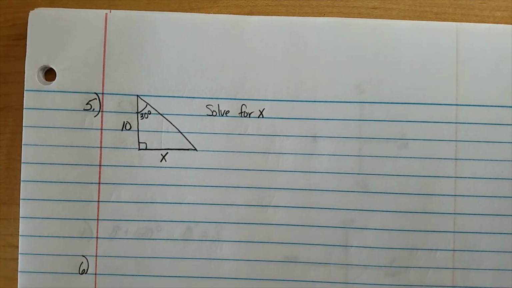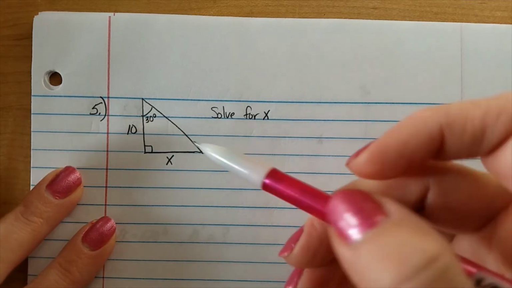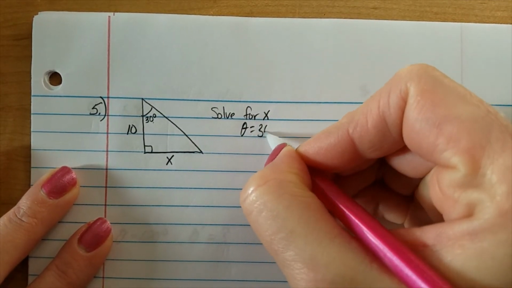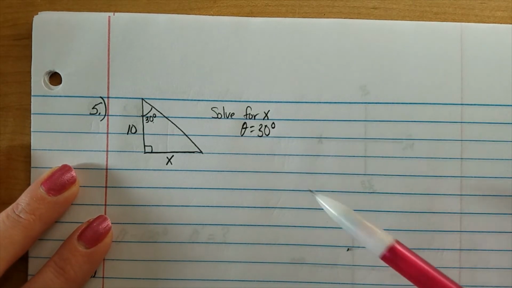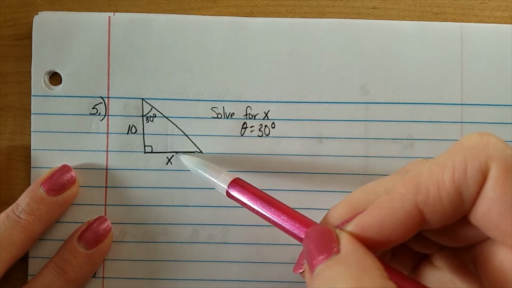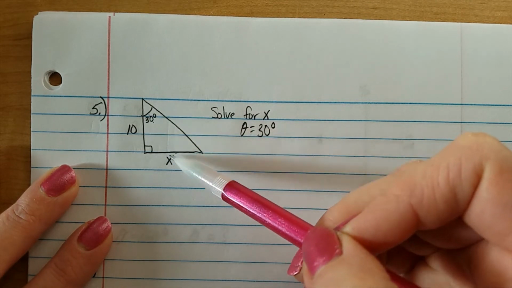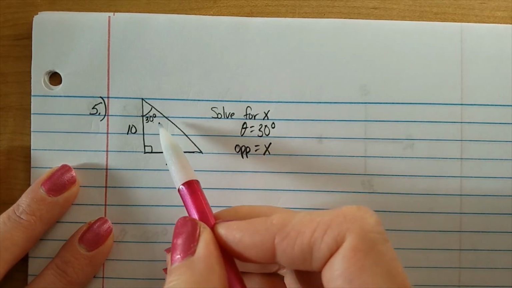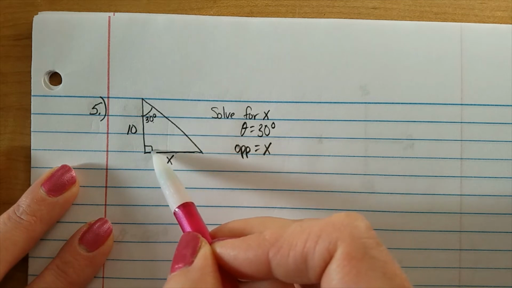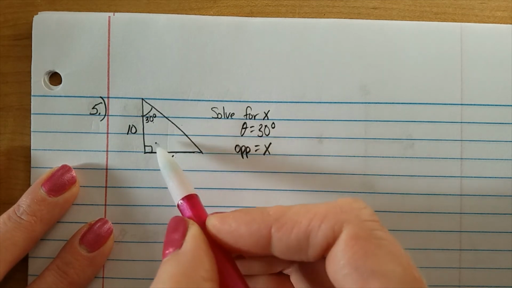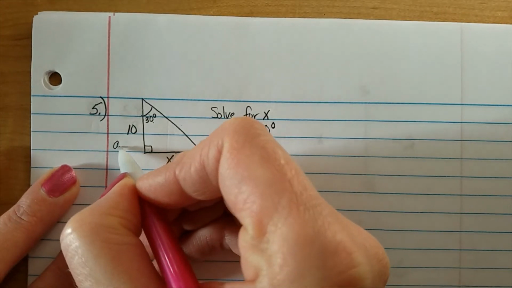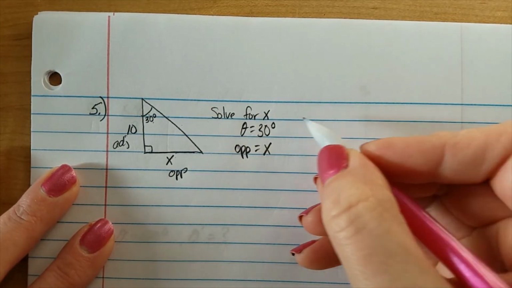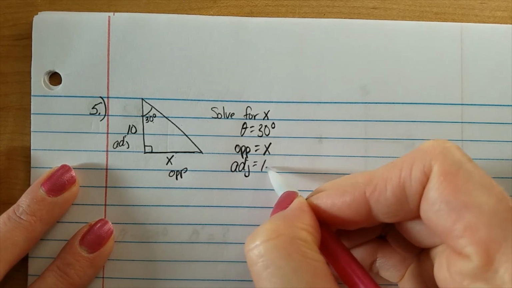Number 5, you were given a right triangle and asked to solve for x. Here we go. Here's theta. We know theta equals 30 degrees. Now what else do we have? Across from 30 degrees, opposite of 30 degrees is x. Here's my hypotenuse. The hypotenuse is right across from the right angle. So that means this is my adjacent side. Let me label these. So I know the adjacent is 10.